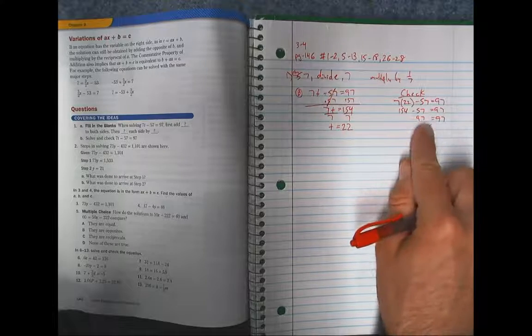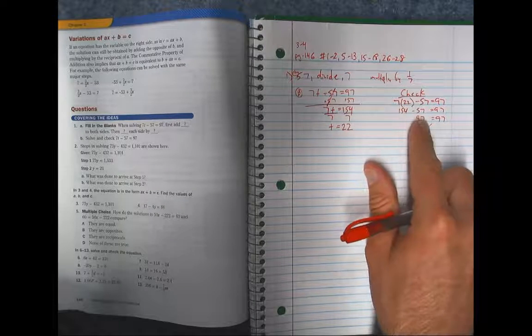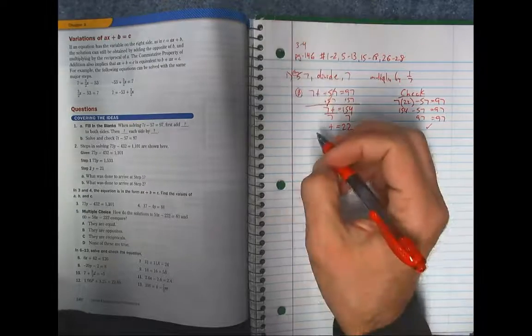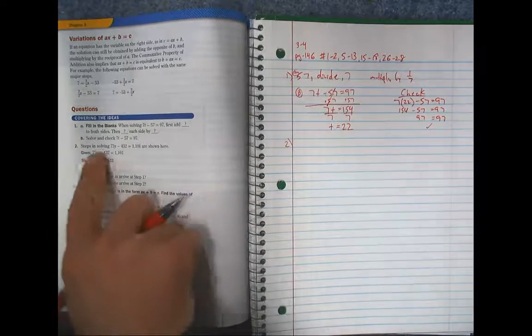If this didn't work, well, first of all, we could have made a mistake in our check. But if we didn't, then we know that our answer was incorrect, and we have to find our mistake in the original. Okay, on to number 2.